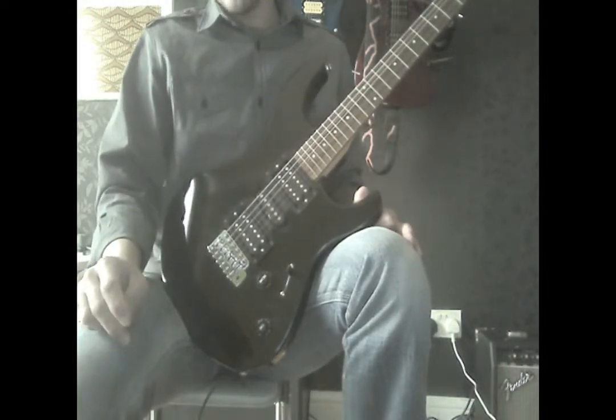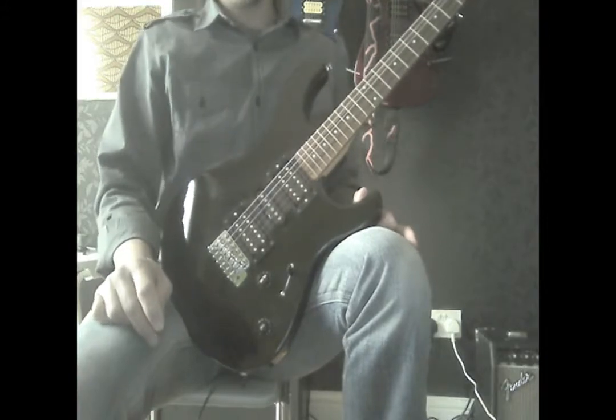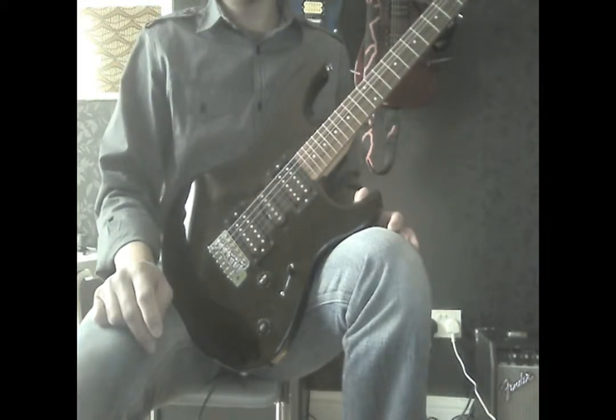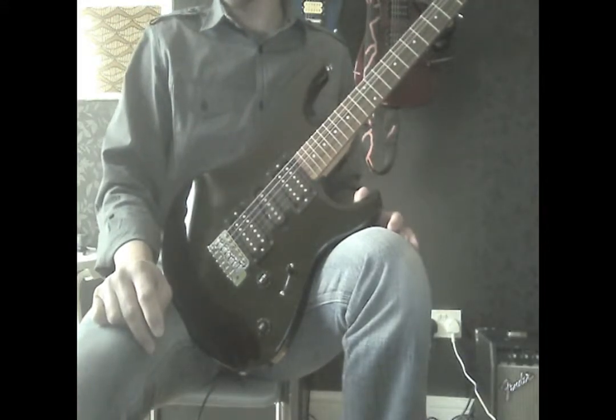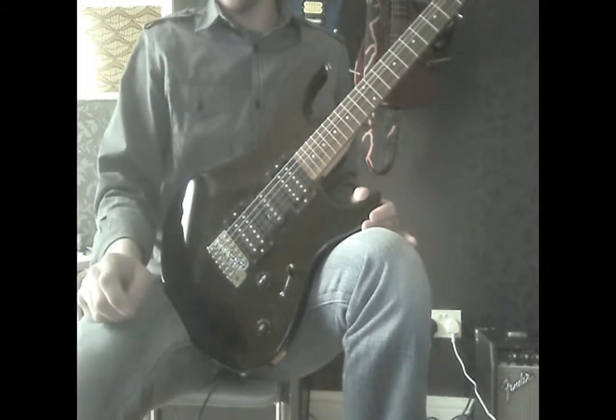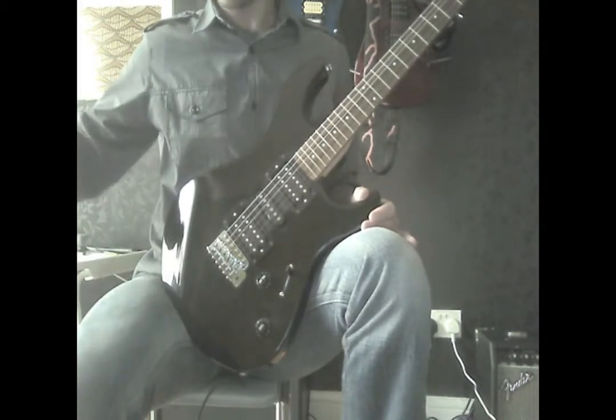Other uncommon ones are 5 notes per beat, 7 notes per beat, 12 notes per beat, 10 notes per beat maybe. So let's just stick to the common ones.